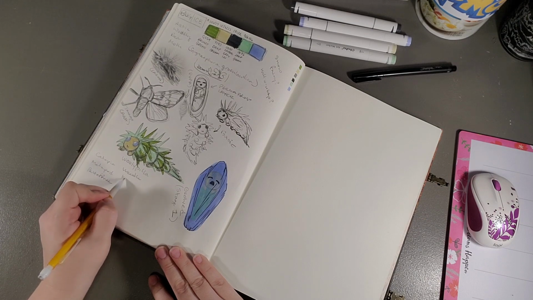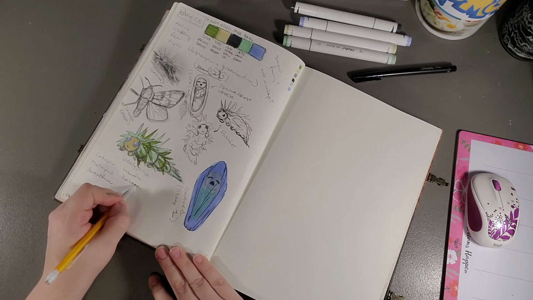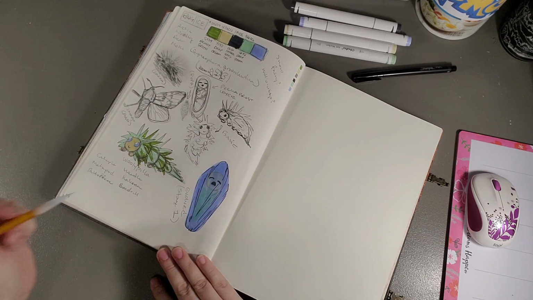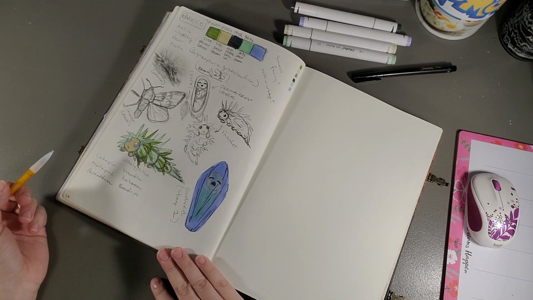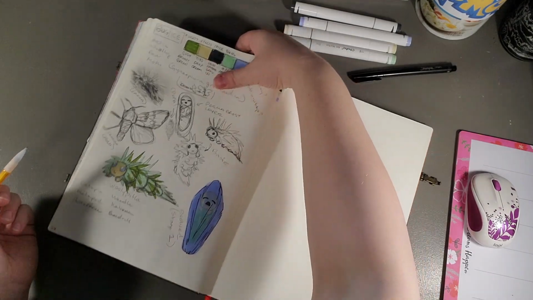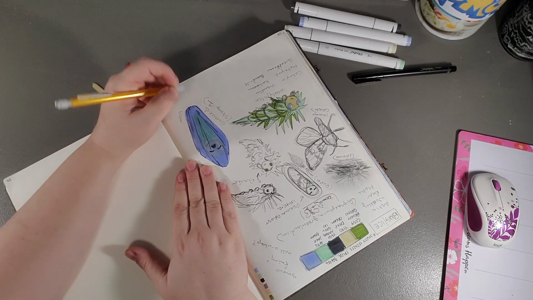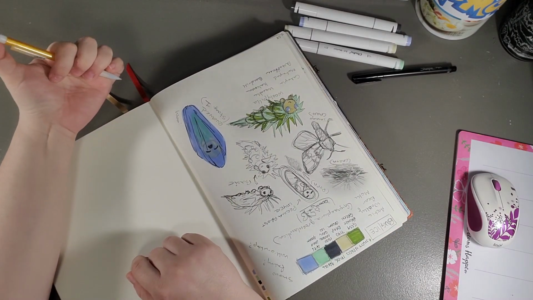Weedle, Kakuna, and Beedrill. So we got Woolipilla, Woolly Pupa, Woolly Pupa, let's see how that looks. Maybe look better if I didn't keep breaking this lead.